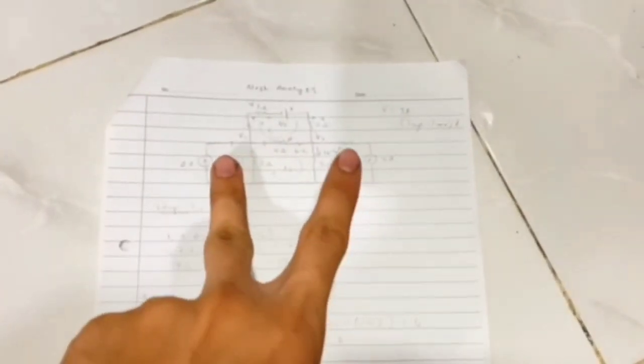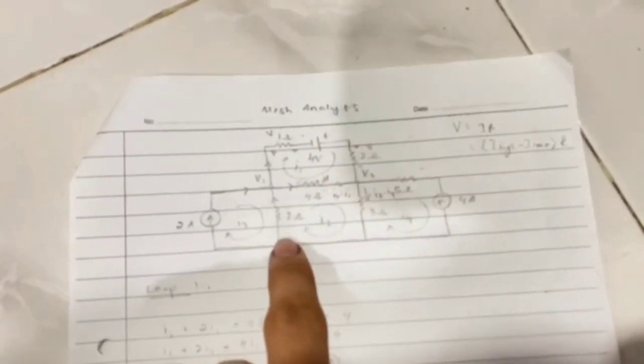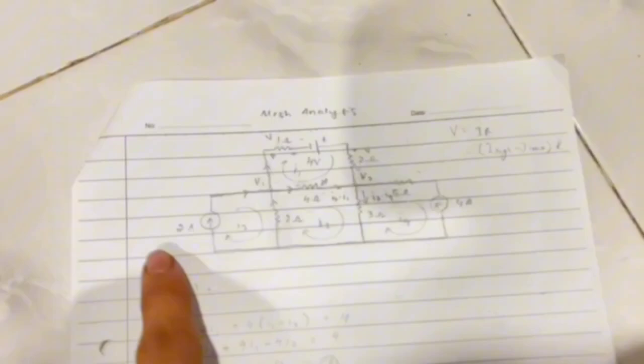Okay, now we already know the loops. Now we can go and find I1, I2, I3 and I4. But before we move on, we already have the values of I3 and I4. As you can see, I3, the current that crosses the 2 ohm, is the same.